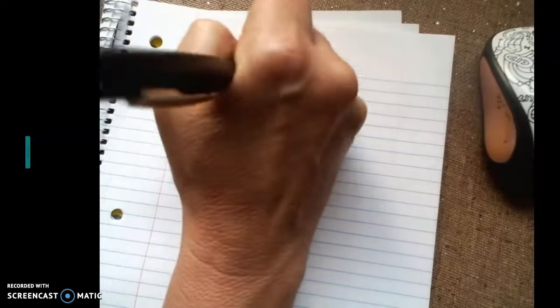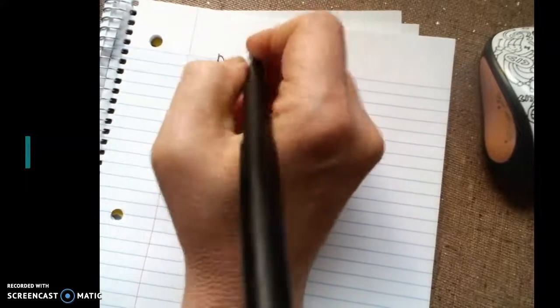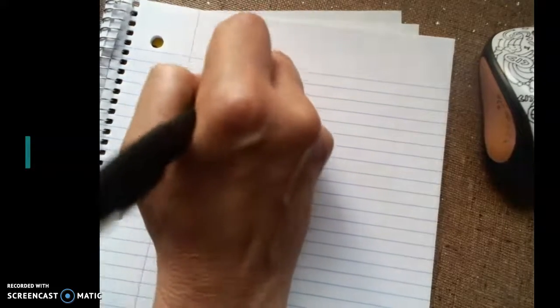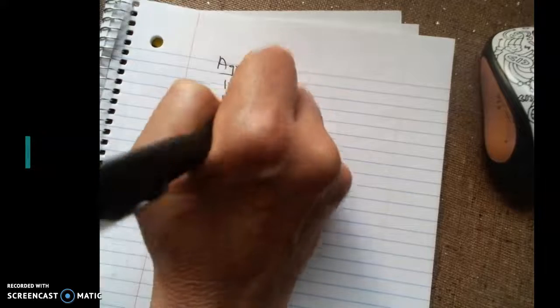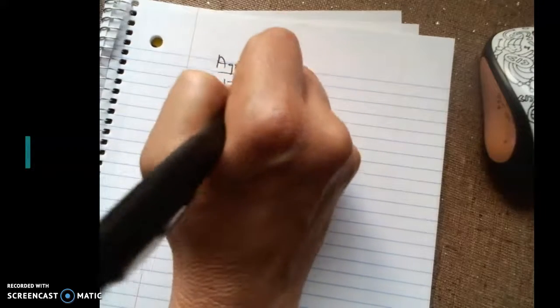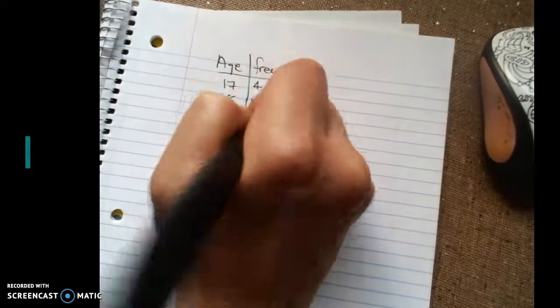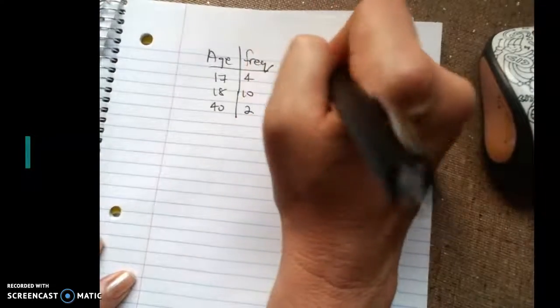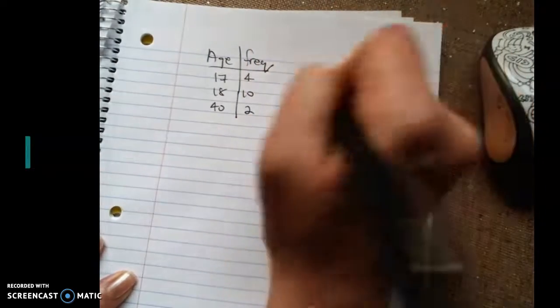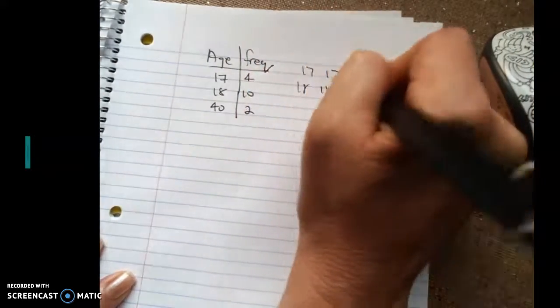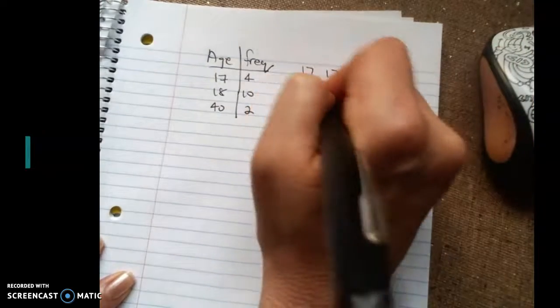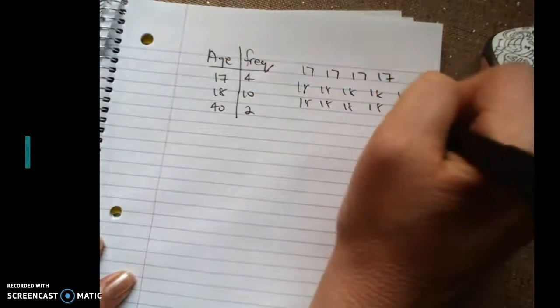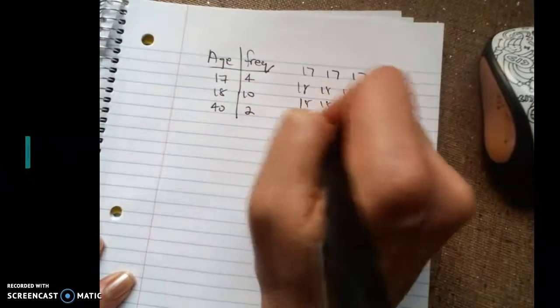All right. Let's talk about finding the mean if you have a frequency table. So maybe I have age and I have frequency. And say this is 17, 18, and 40. And I know that I have 4 people that age, 10 people that age, and 2 here. Okay. One way to do this is list them all out. So 17, 17, 17, 17, 18 ten times because I have 10 of them, and then 40 and 40.